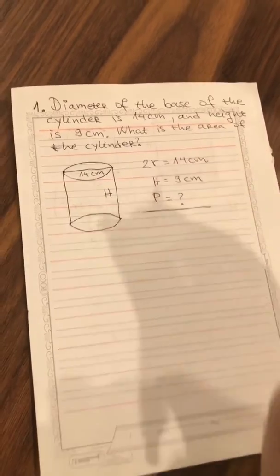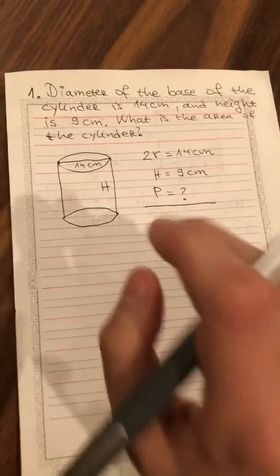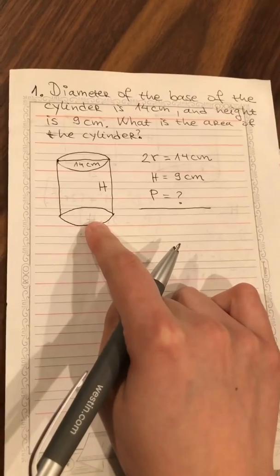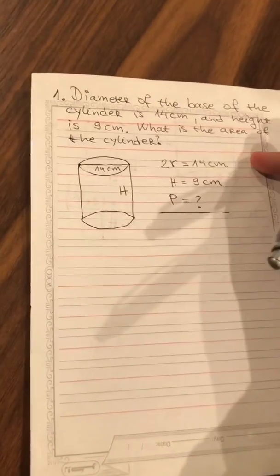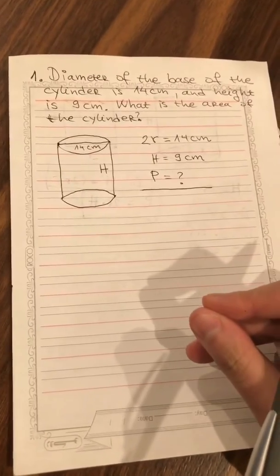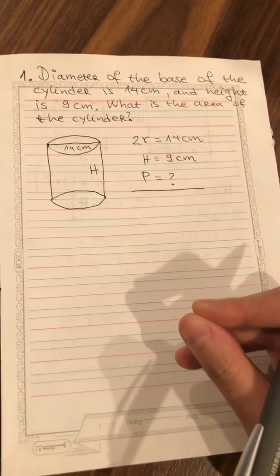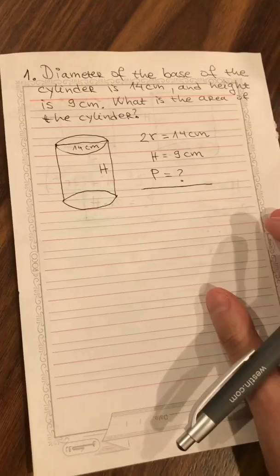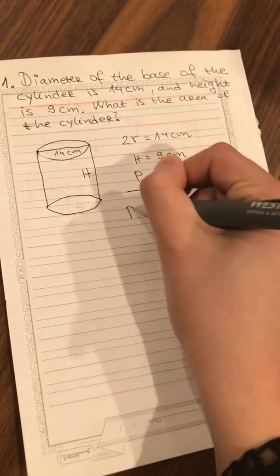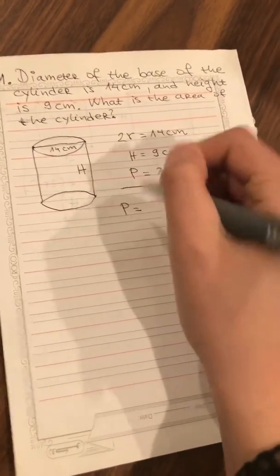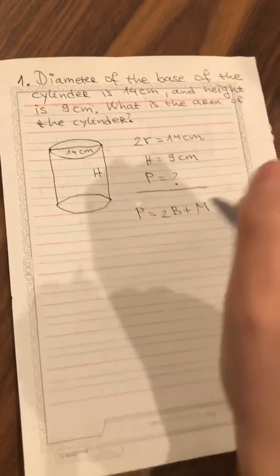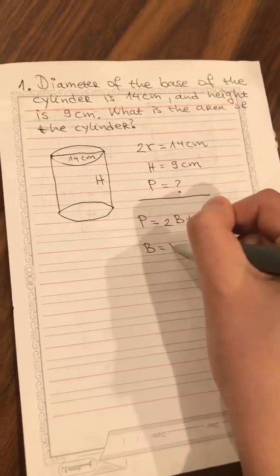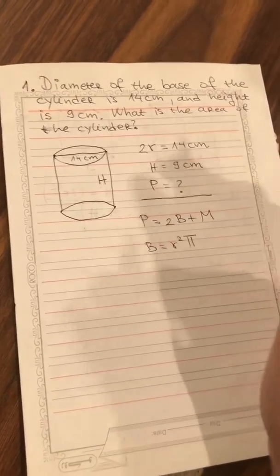So, before you start doing any task, do the drawing of the picture and write down what is given in your task, so you know what you're going to do with the following steps. We know that the formula for the area of the cylinder is 2B plus M. B is r squared pi.